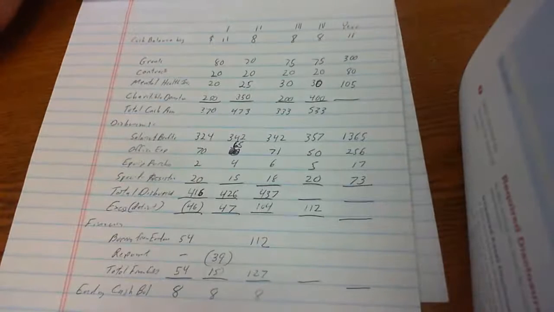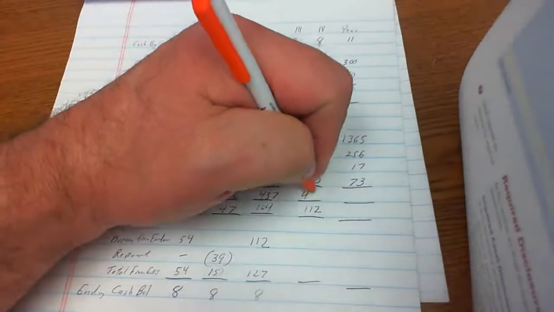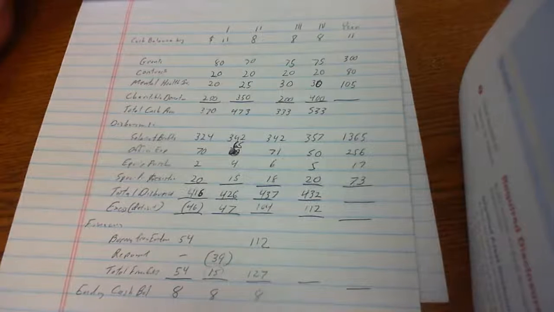Now we can add that all up. Give us 432. And we are off by 1, I believe. We're off by 11 somewhere.